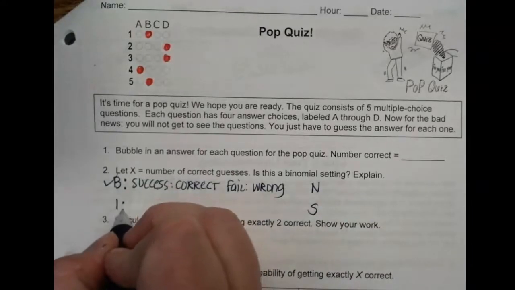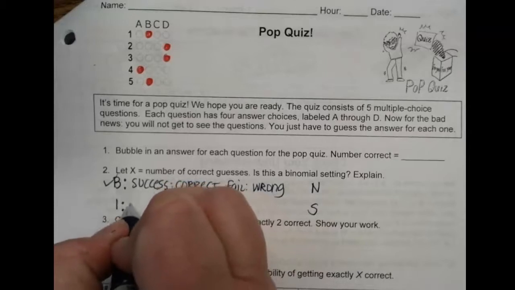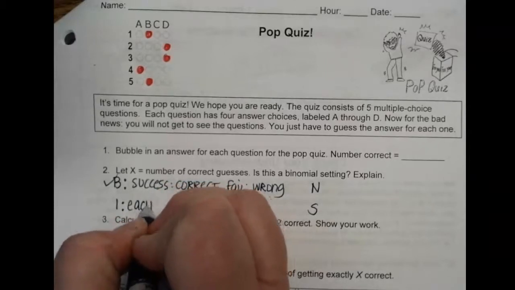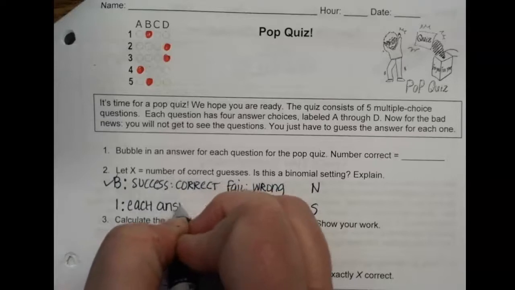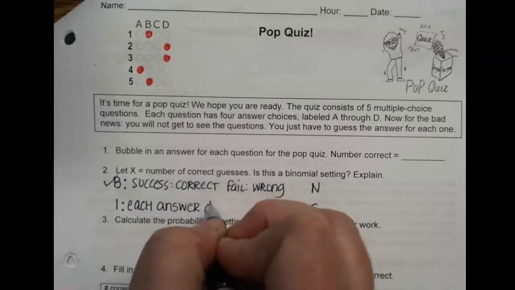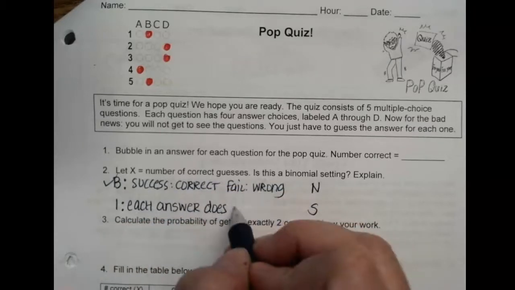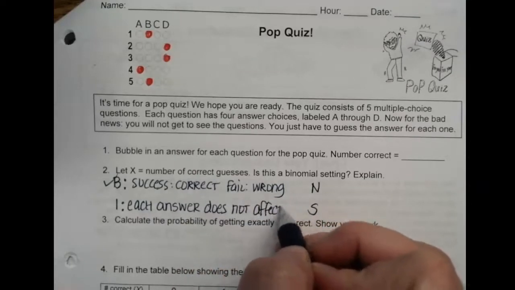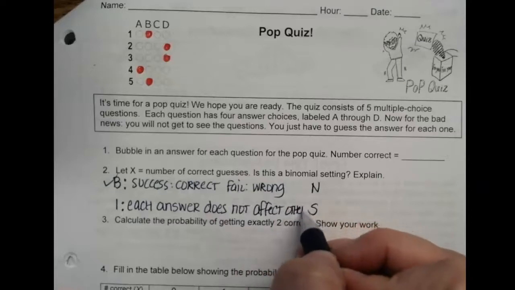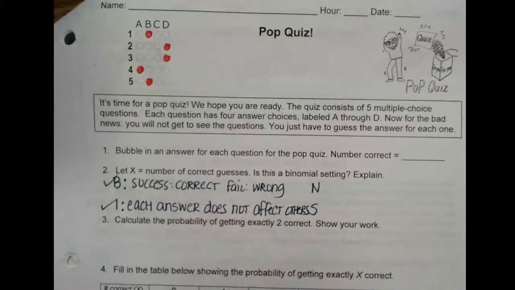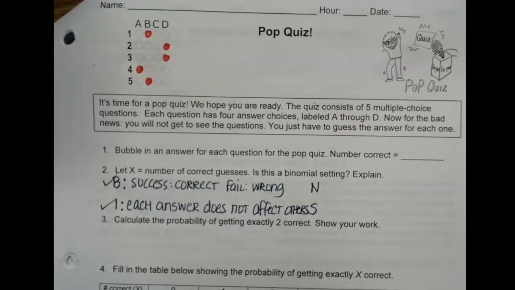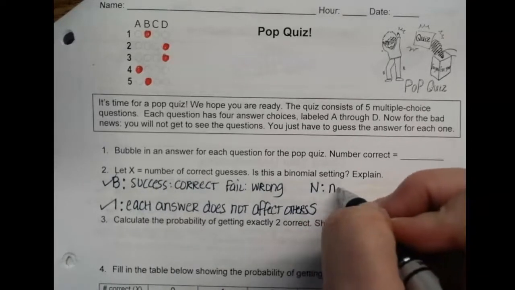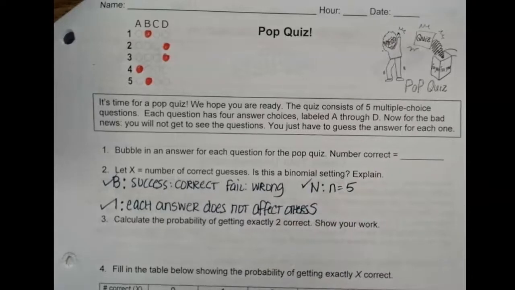Are these independent? Each answer does not affect the other, so they are independent. Okay, so we're good there. Now, is there a set number of trials at the beginning? Well, there are 5 questions, so your n equals 5, so we're good there.